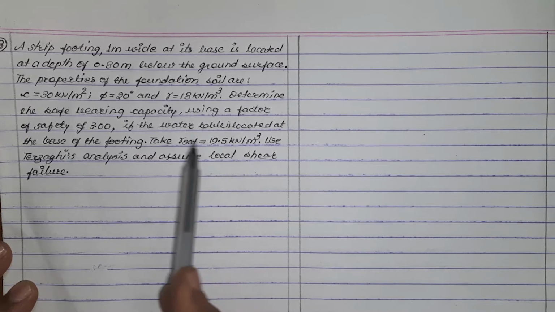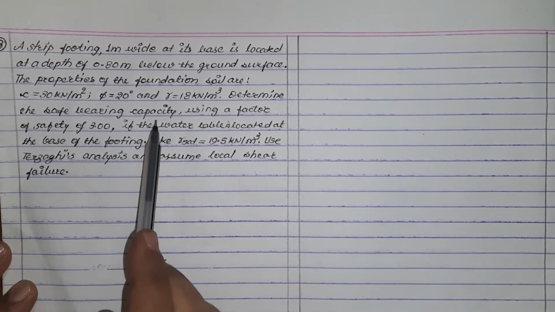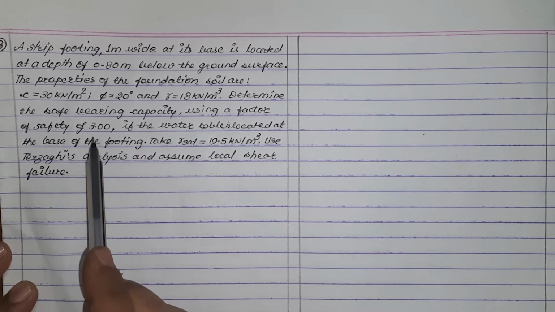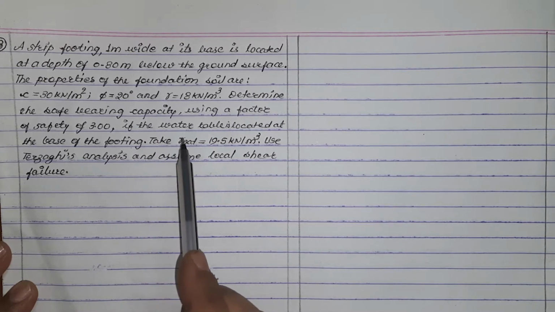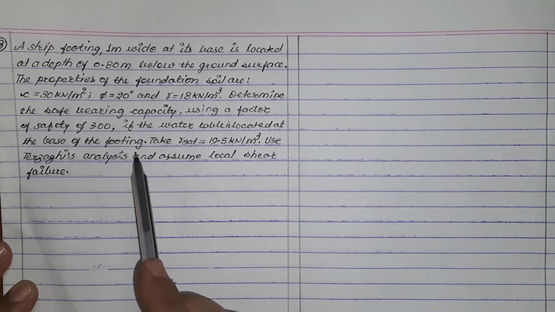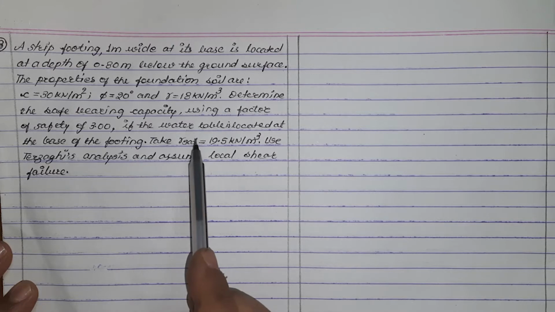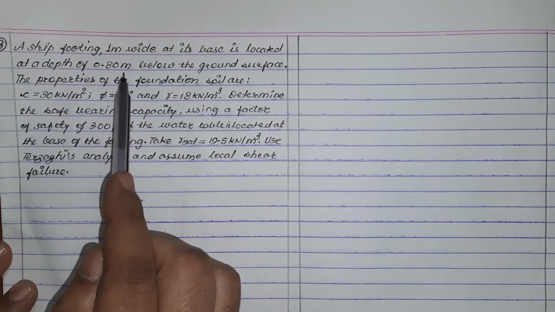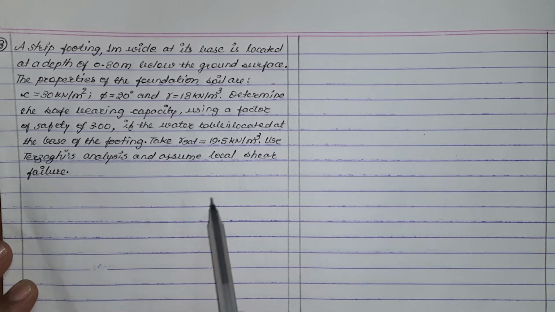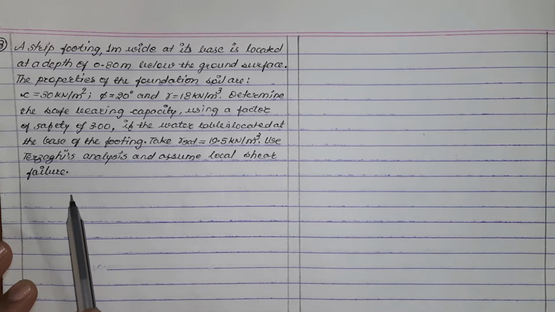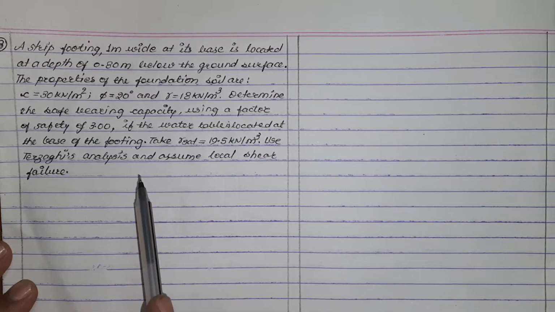Here we want to find out safe bearing capacity. The factor of safety which is mentioned is 3. One more condition is given, the water table is located at the base of the footing. So that means water table is located at what distance? It is at a 0.8 meter depth from the ground surface. Also, we have to assume local shear failure. We have to show all these details on the diagram.